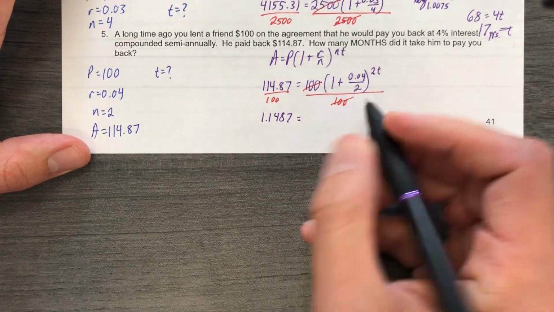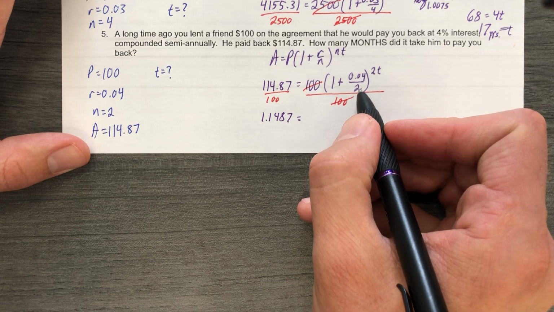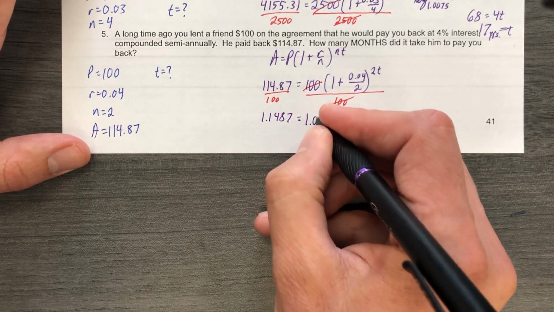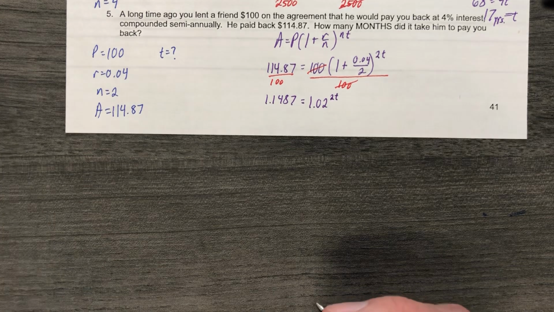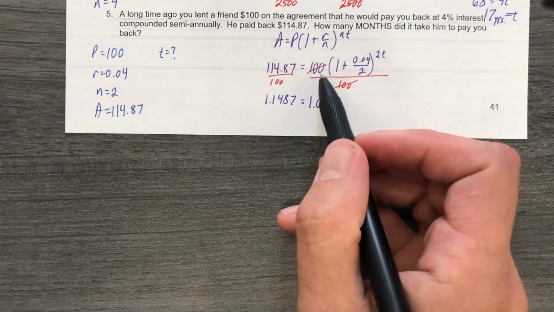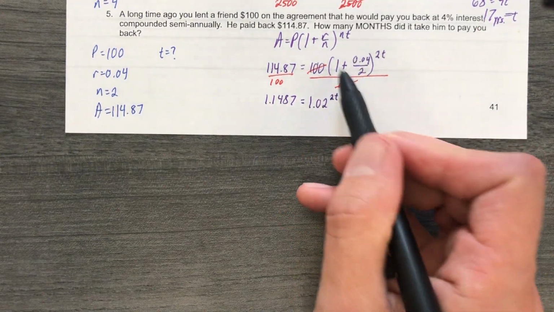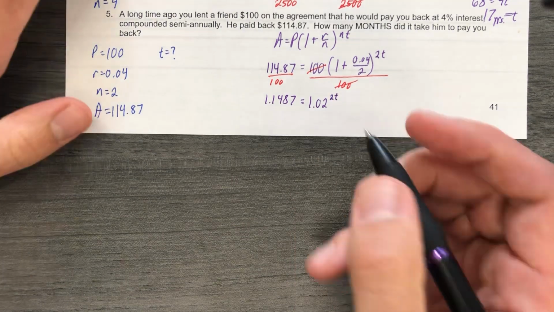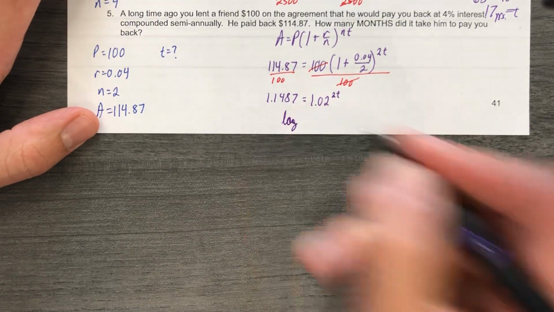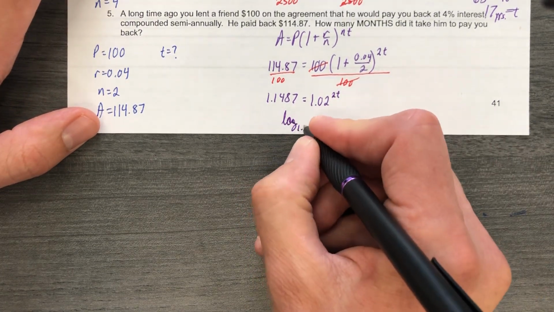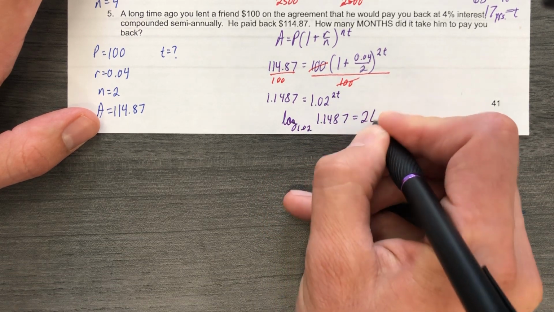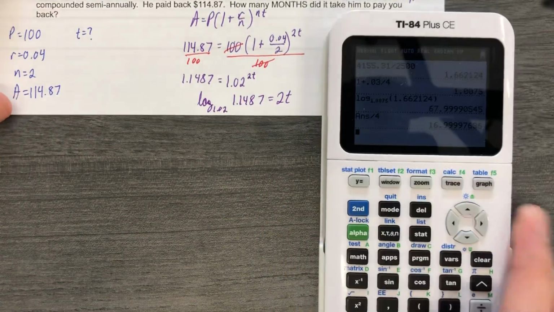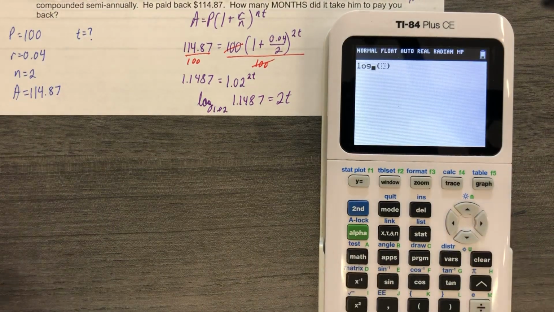There we go. Equals, we can do this in our head too. 1 plus 0.04 over 2, that'd be 0.02. 1.02 to the 2t. All right. We are now in exponential form. We might be tempted to say we were in exponential form here, but there was some simplifying to do first. We had to divide by 100. Now, instead, let's use a log. Logarithm. Log base 1.02 of 1.1487. That's equal to 2t. And we're going to get something. Don't know what. Let's find out.